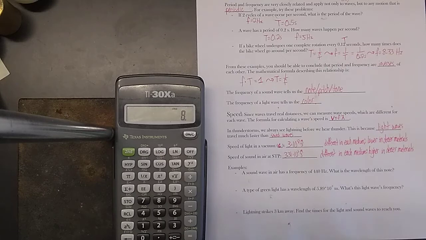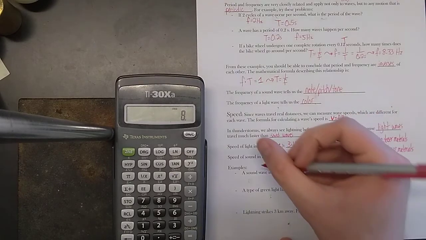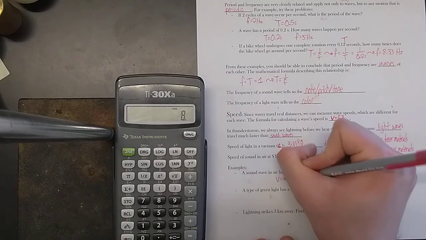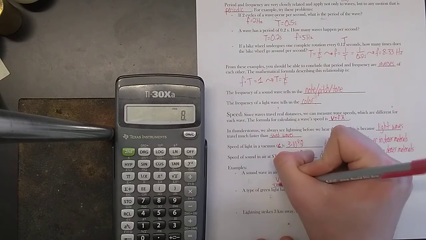Real quick, we'll just do some examples showing how to use that v equals f lambda equation. It's not a replacement for v equals d over t. It's simply another way of expressing speed if we're dealing with waves. A sound wave in air has a frequency of 440 hertz. What's the wavelength of this note? So we're looking for lambda. We have the frequency. Sound waves, we know, travel at 3.31 times 10 to the second meters per second. That's 331 meters per second. I'm just going to write that.